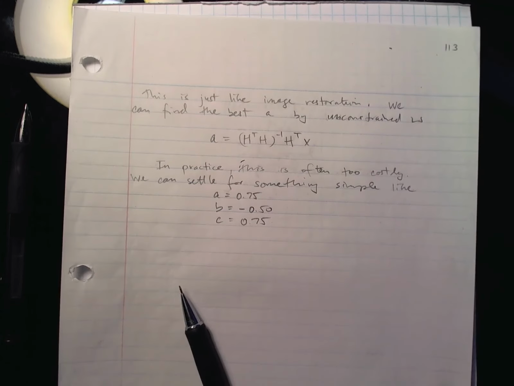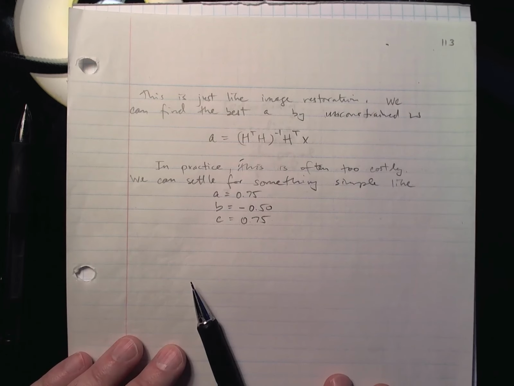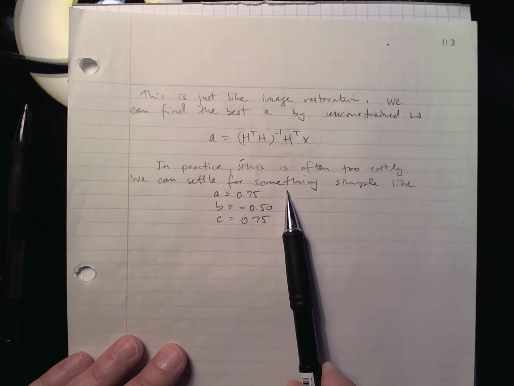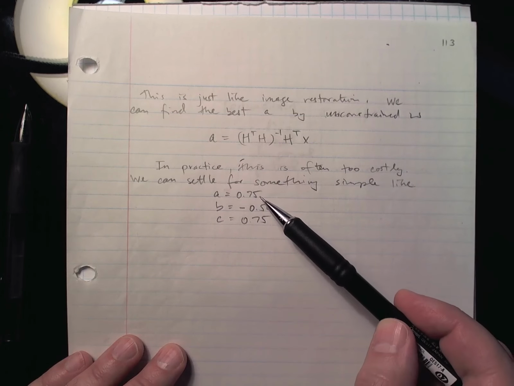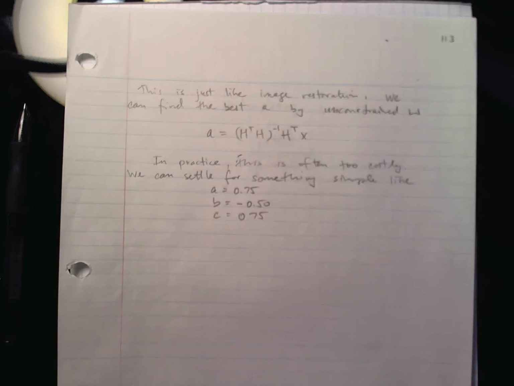Now, I wanted to teach you that approach because it's good stuff to know. But in practice, you may not want to go to all the trouble of trying to estimate those for your individual image each time. So often you settle for some simple combination of the A, B, C coefficients, such as these examples here.